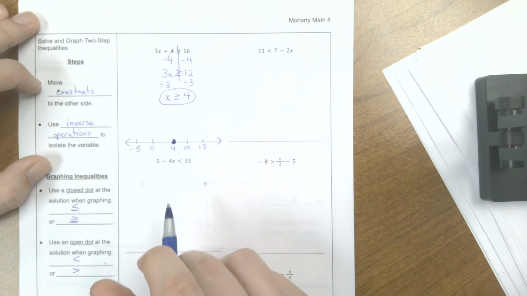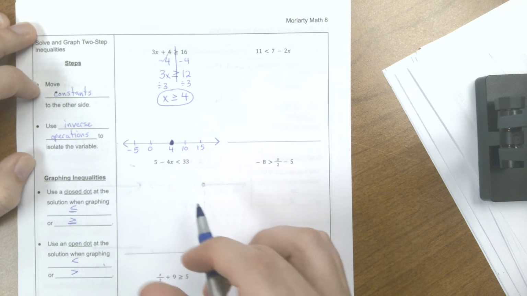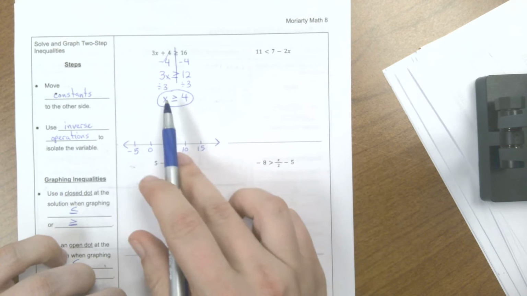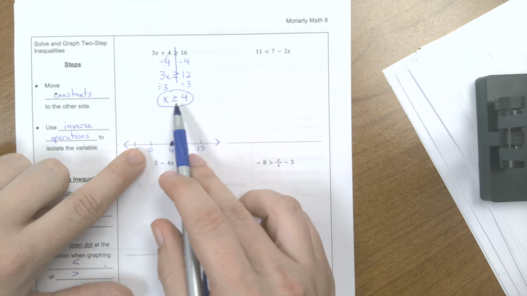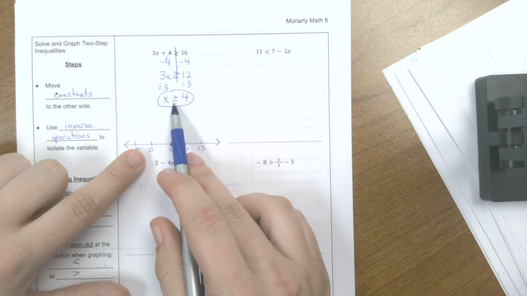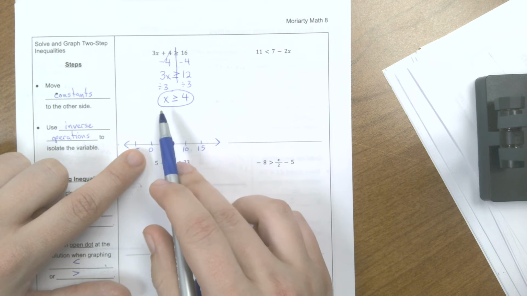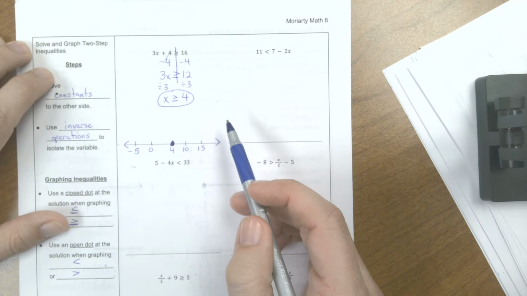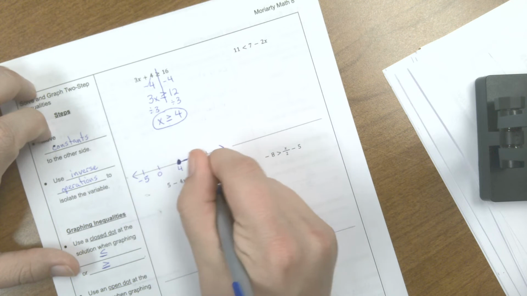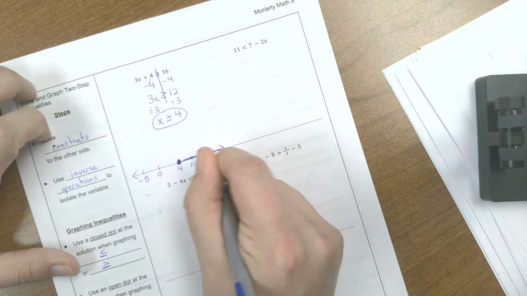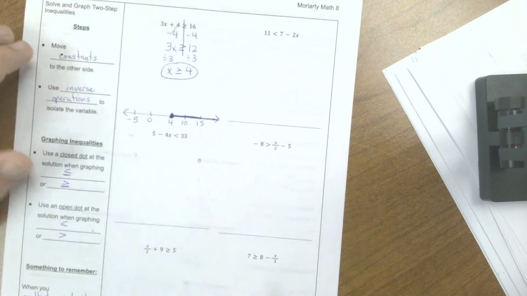You pick what you want. I just like increments of 5. It's nice and neat and easy to substitute in. So does a 10 or a 0 make this inequality true? Is 0 greater than or equal to 4? Is 10 greater than or equal to 4? 10 is greater than or equal to 4, so I'm going to shade in that direction.